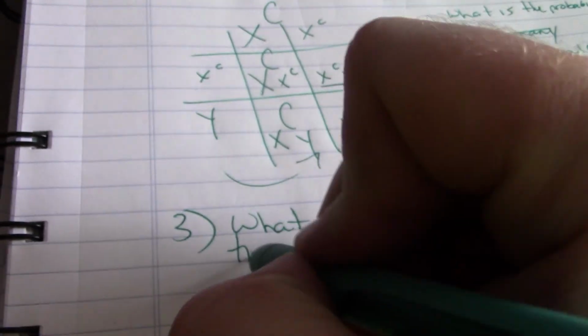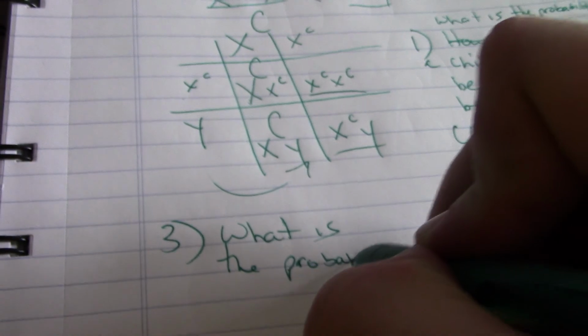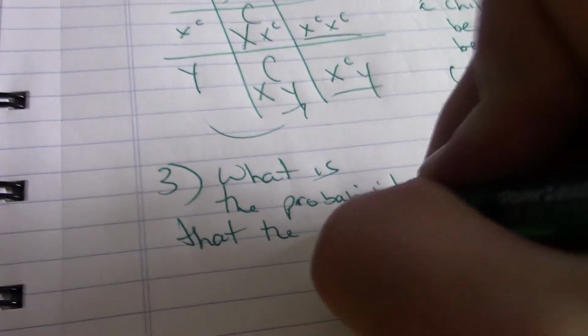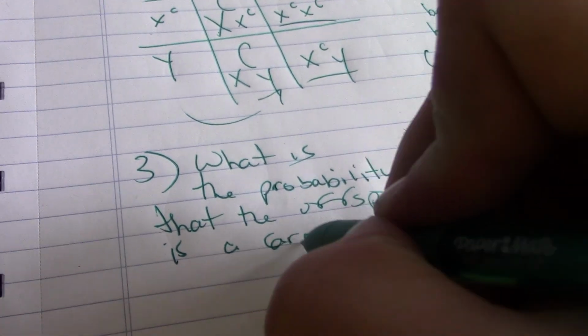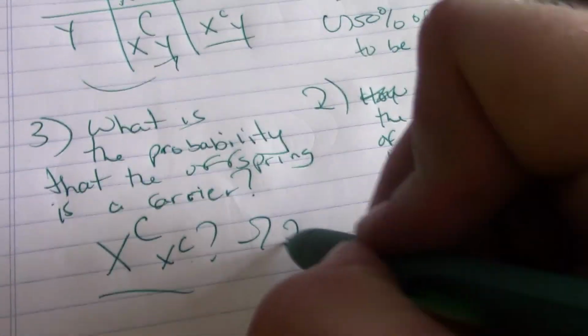I could ask you another one. What is the probability? So now I am starting to specify by gender. What is the probability that the offspring is a carrier? Okay, so a carrier with X-linked traits is a female because they have two X chromosomes, and the female is a carrier. The female does not possess the trait but carries it on to the next generation. So I'm asking how many are that? So you would expect 25% of the offspring to be a carrier.